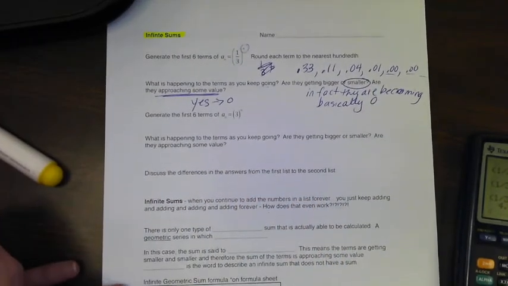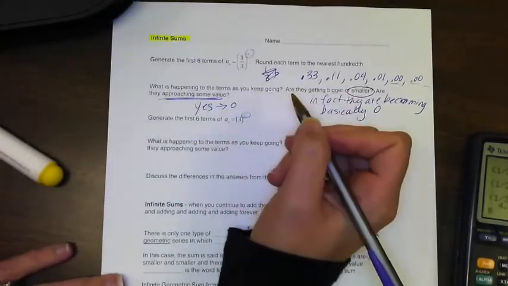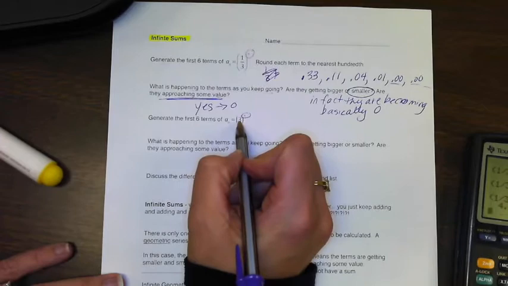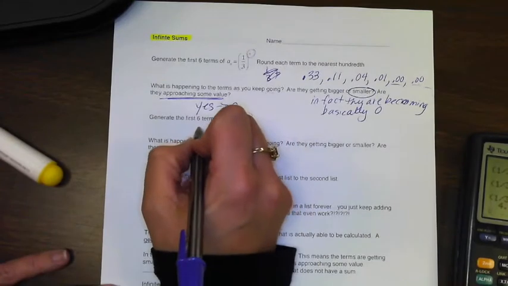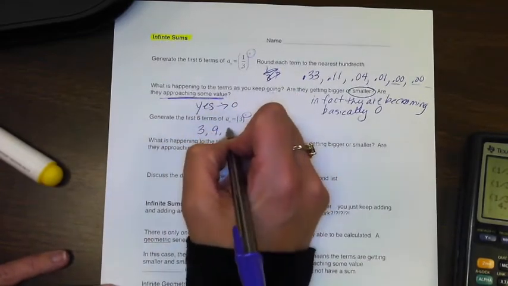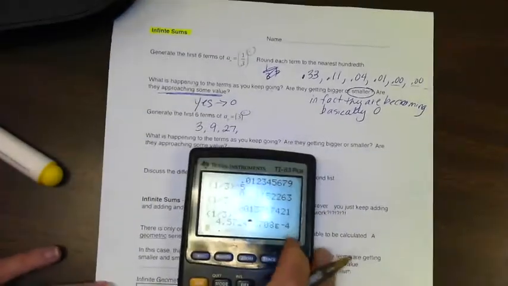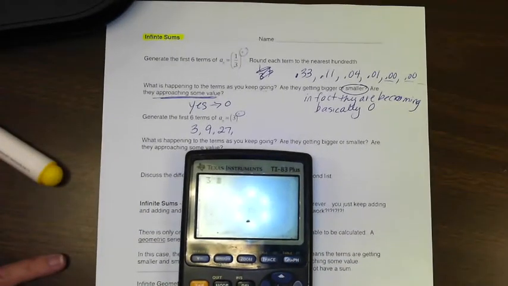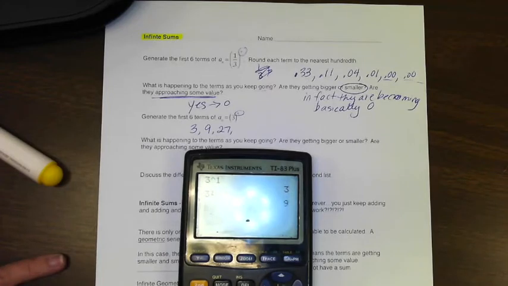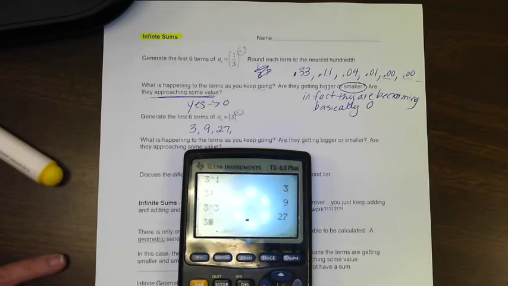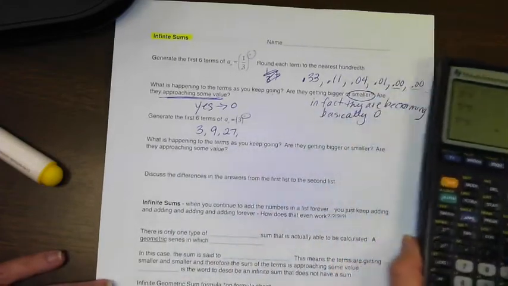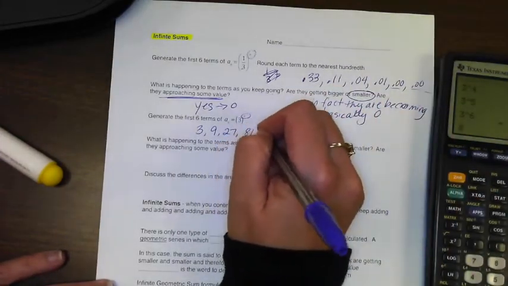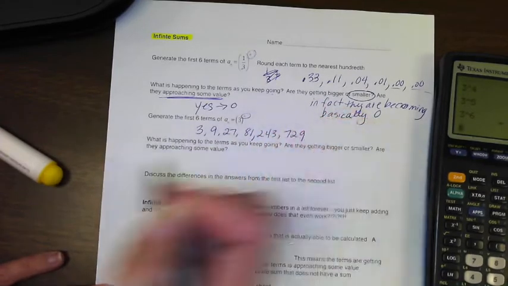All right, next example, generate the first 6 terms. Once again, this is geometric, with multiplying by 3 each time. This one we were multiplying by 1/3. These were getting 1/3 smaller. So 3 to the 1 is 3, 3 squared is 9, 3 cubed is 27. You can do those in your calculator if you don't know them. 3 to the 4th is 81. 3 to the 5th is 243. 3 to the 6th is 729. Okay, so those are the first 6 terms.